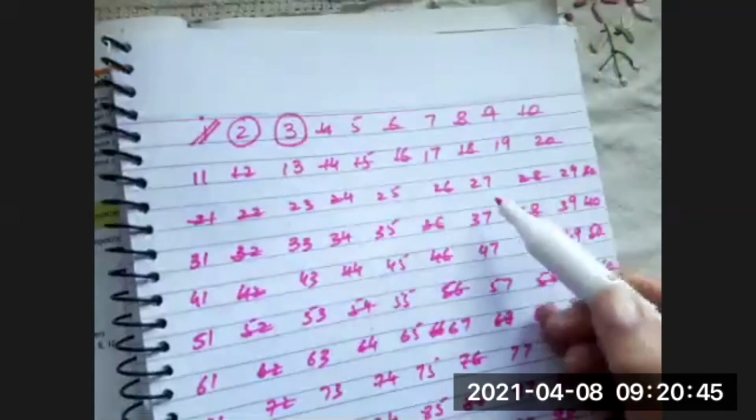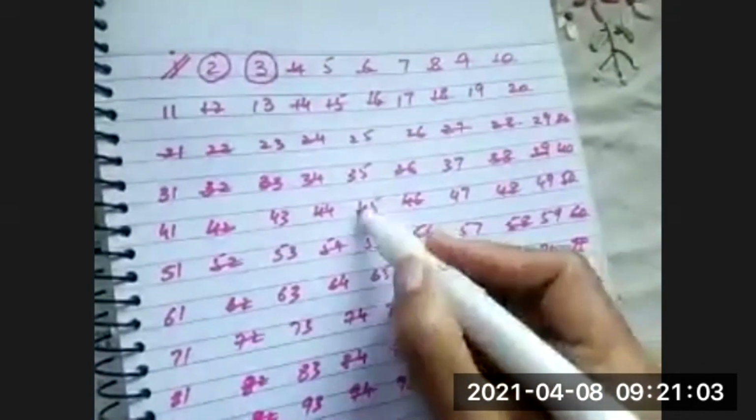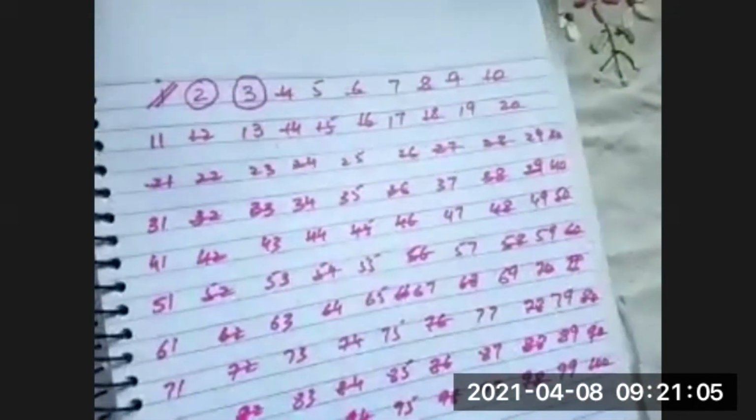Then 27, 7, 8, 9. 9 is a multiple of 3. Then 33, divisible by 3. 3 11s are 33. 39, a multiple of 3. 45, a multiple of 3.